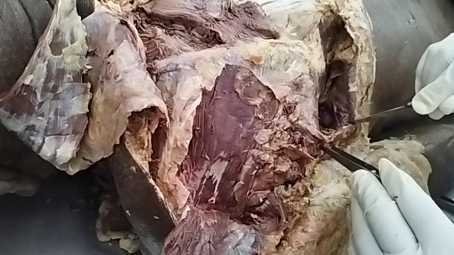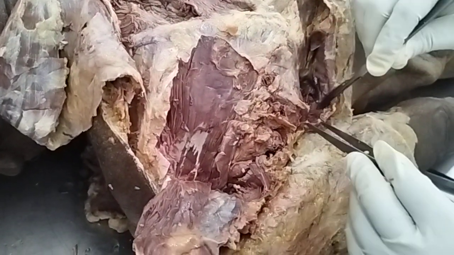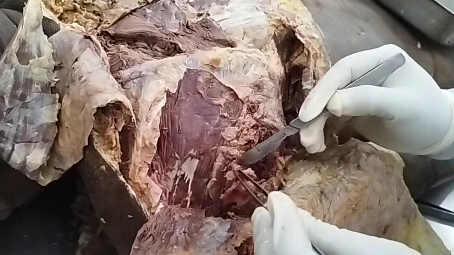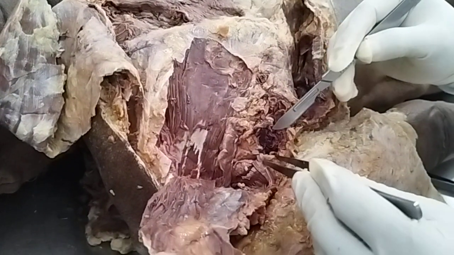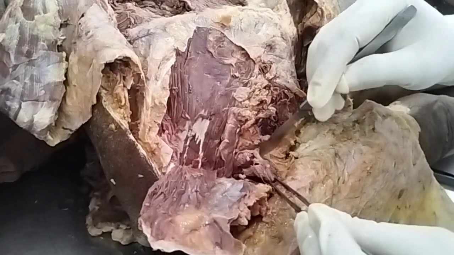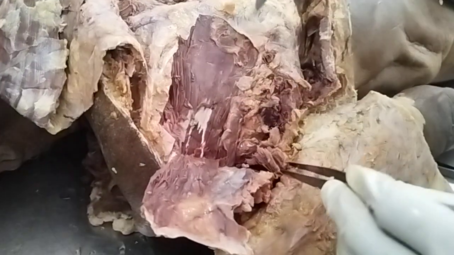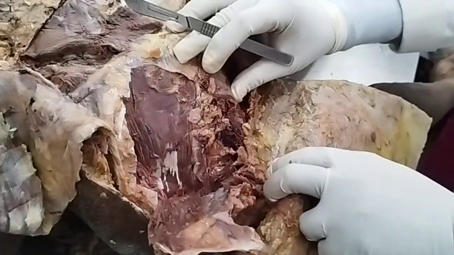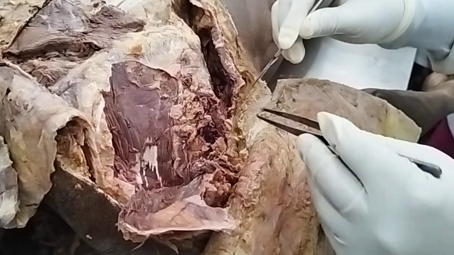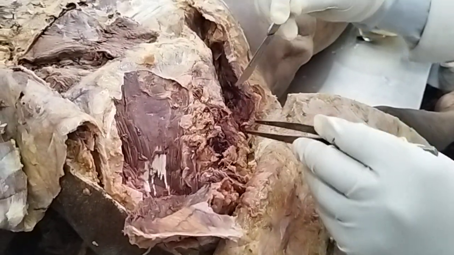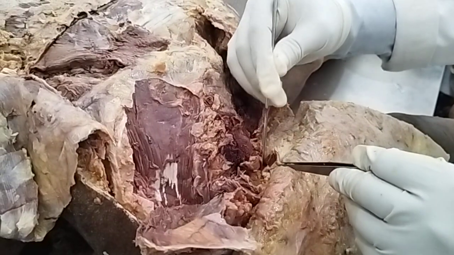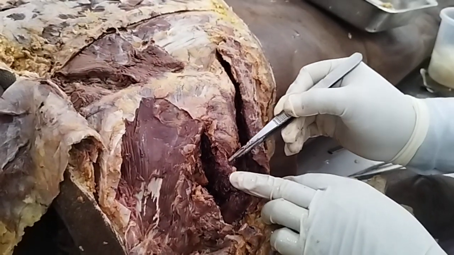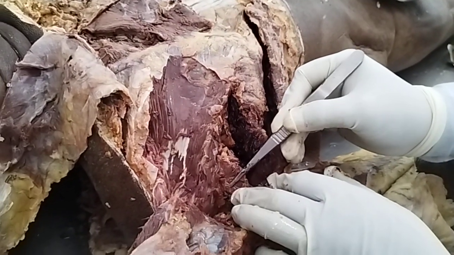That is here. You have not done the dissection properly here. When you are updated only, you can understand this. This is the rhomboids, teres major, teres minor.